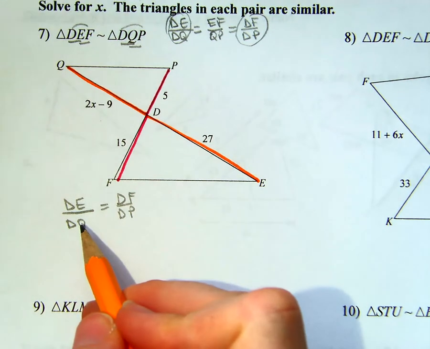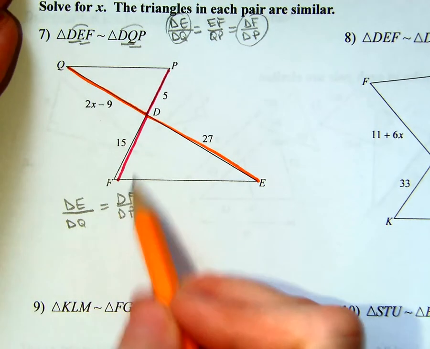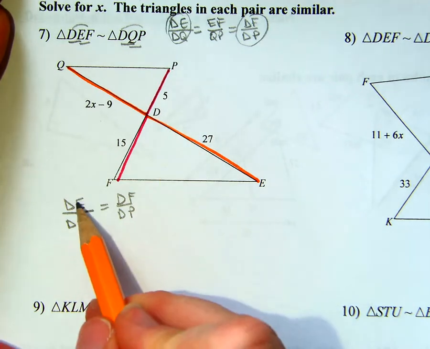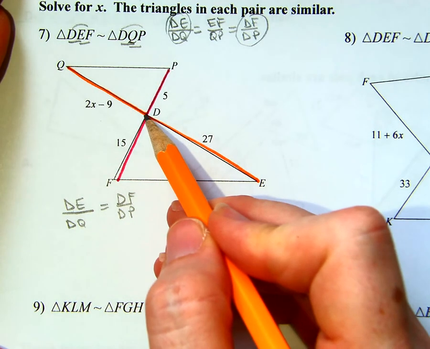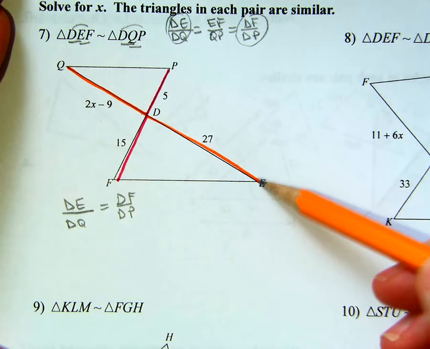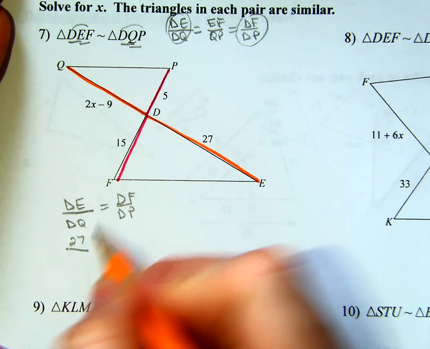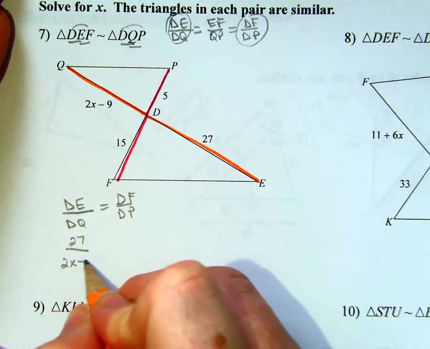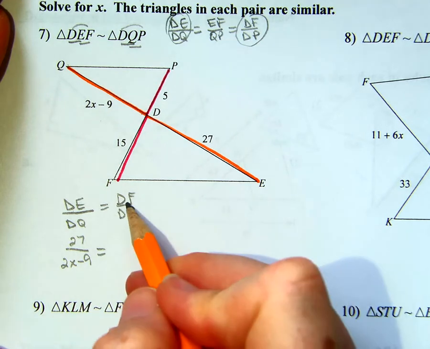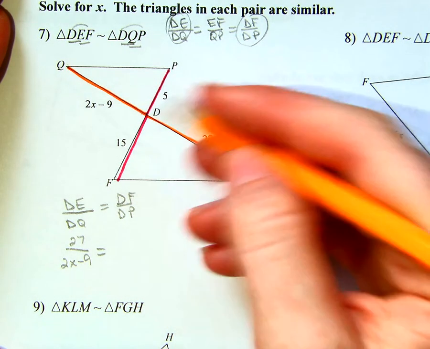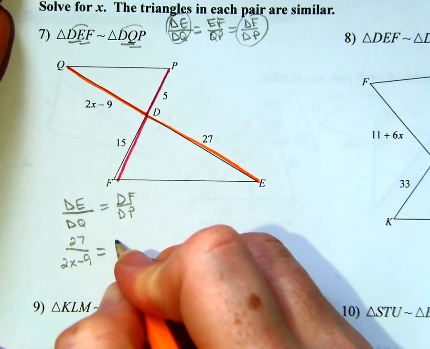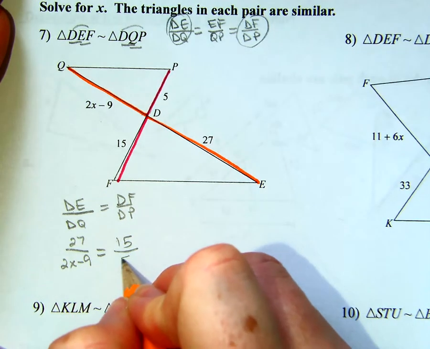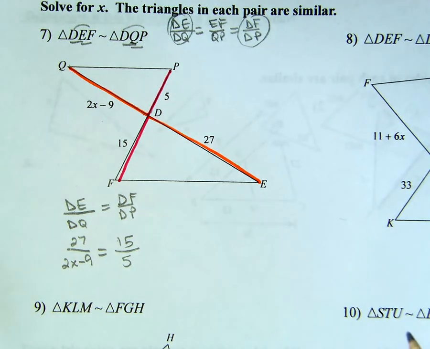So now, once I've got the proportional relationship that I want to work with, I'm just going to go up here and find the information. So DE is 27. DQ is 2x minus 9. And that's going to be equal to DF, which is 15, over DP, which is 5. Okay.